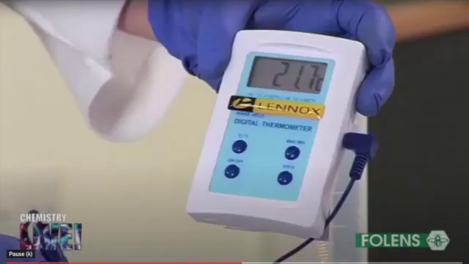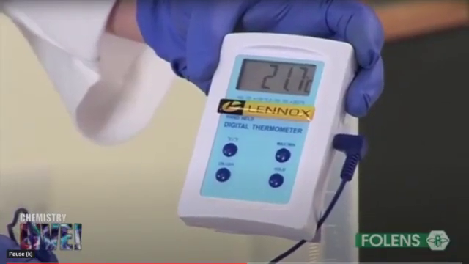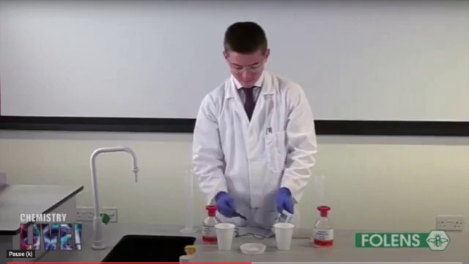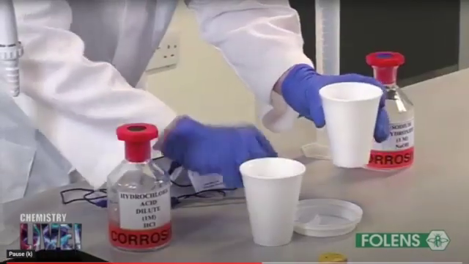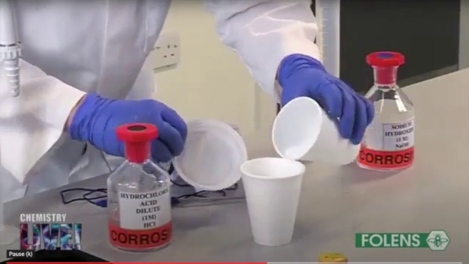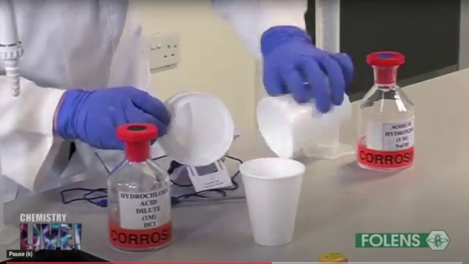He measures the acid again to make sure the initial temperatures are almost equivalent. It is okay if we don't get equivalent, we can still calculate the average initial temperature.